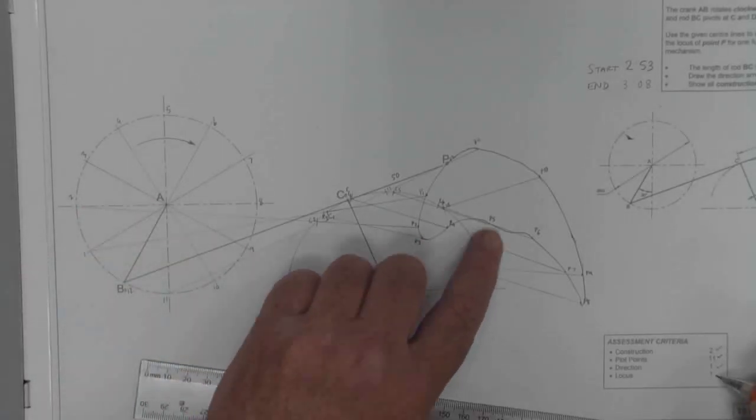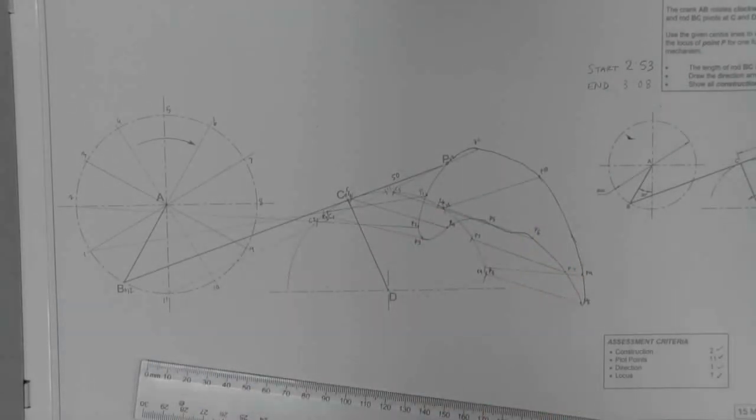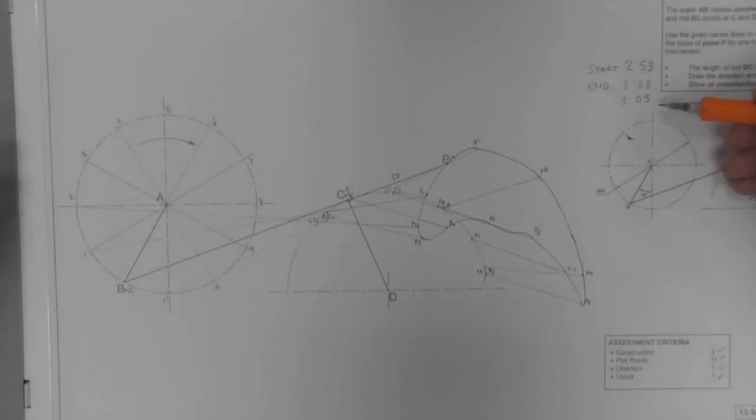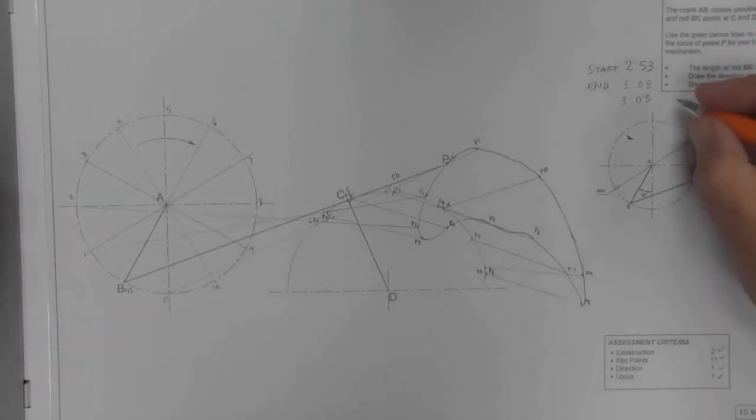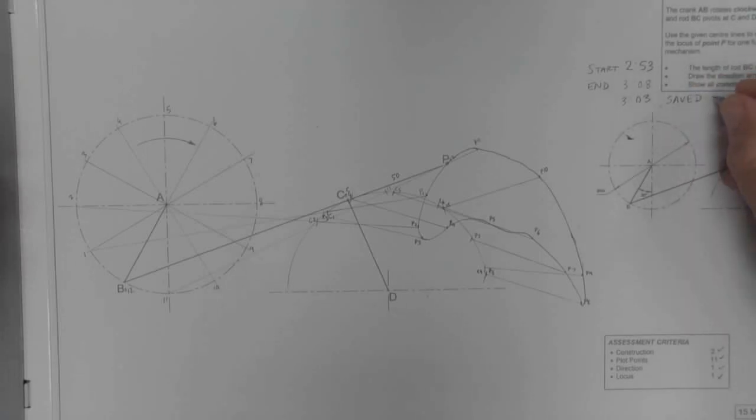Yes, we have. Have we drawn the locus? Yes, we have. So hopefully there is our completed drawing of the 2021 mechanism, the return of the mechanism in the IEB paper. I have finished that drawing in 10 minutes, which means that I have saved 5 minutes, which I could add on to another drawing.